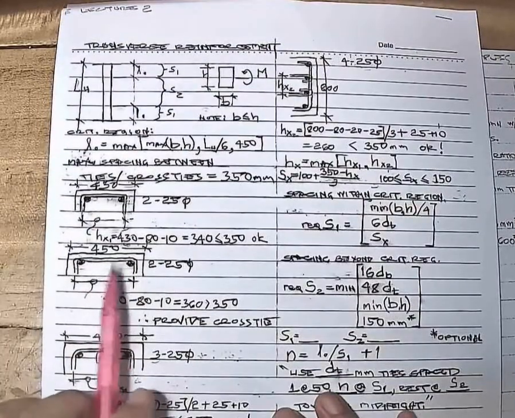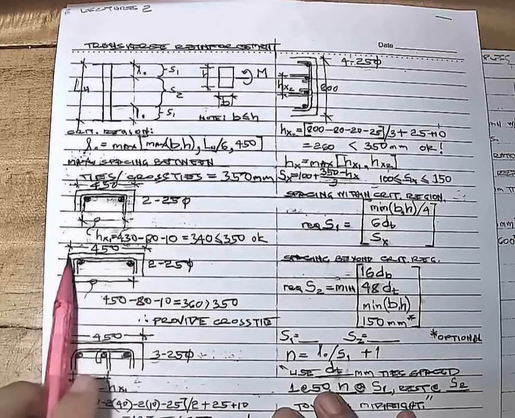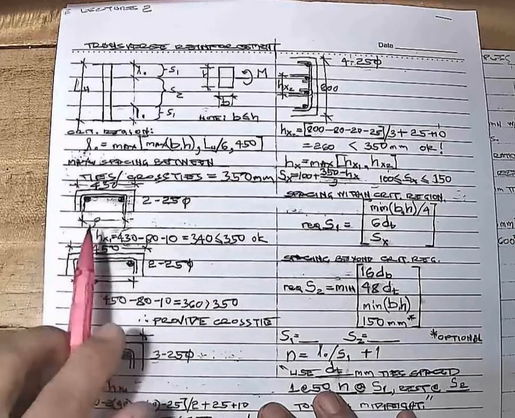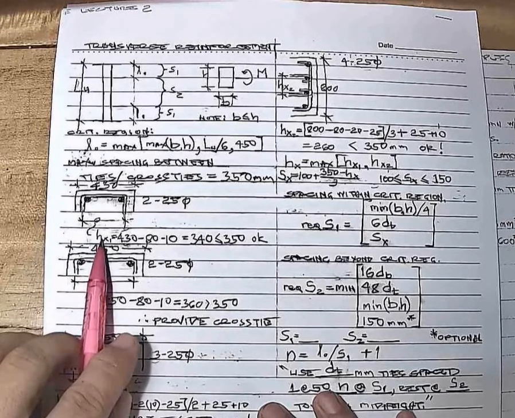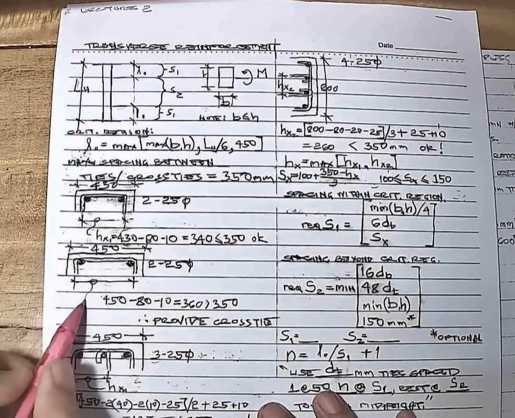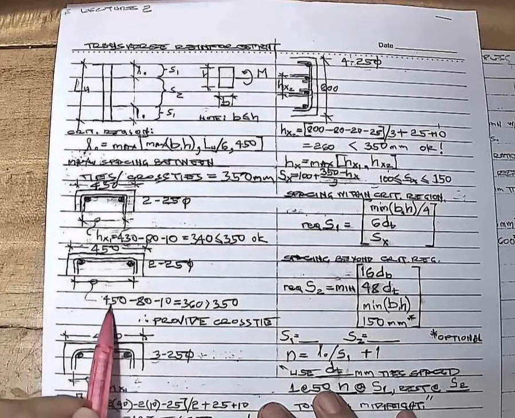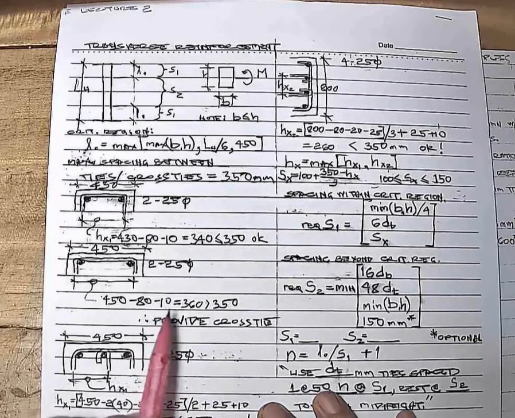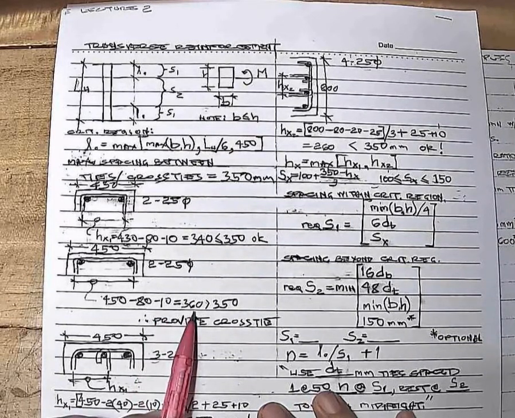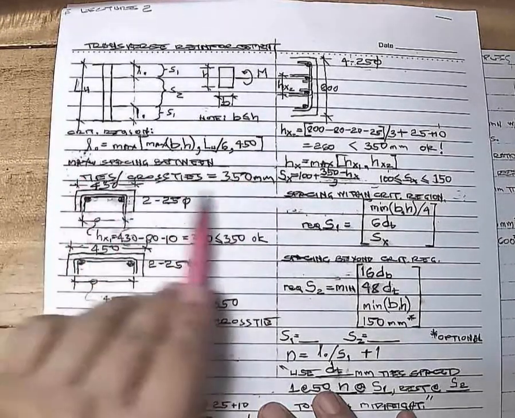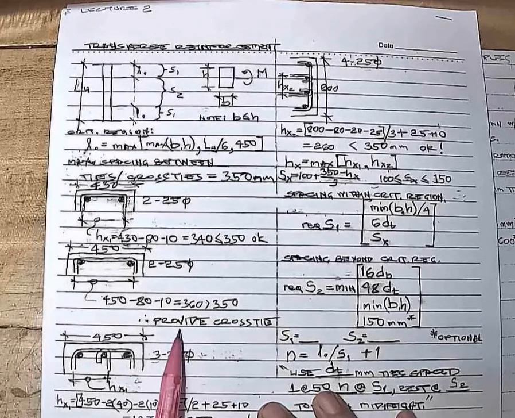So okay lang. You don't need to provide a cross tie. Next is, let's check this 450 mm na section. So, let's compute your HX1. HX1, again, yan yung center to center nung hook ties. So that is 450 minus twice of clear cover minus diameter of tie. That is 360 mm. So that's greater than 350. So that means na-violate na yan. Kaya maglalagay ka ng cross tie.